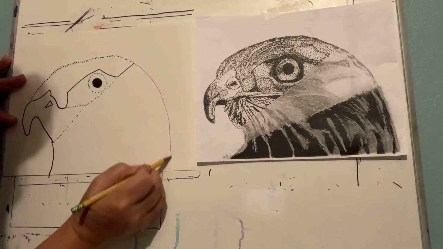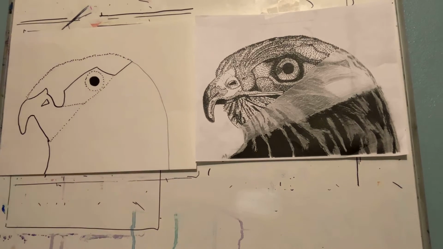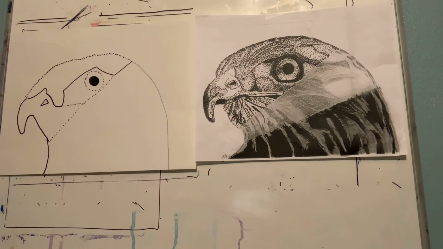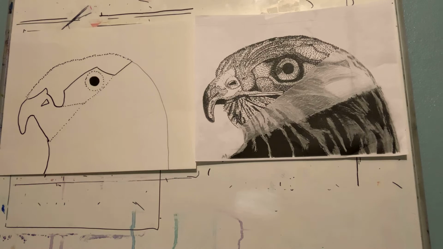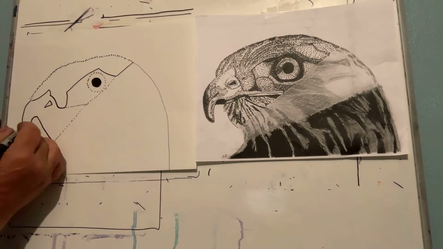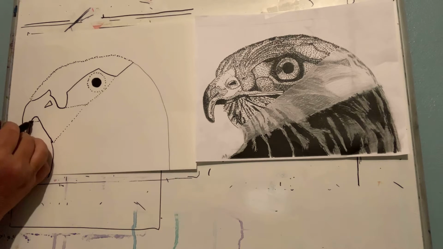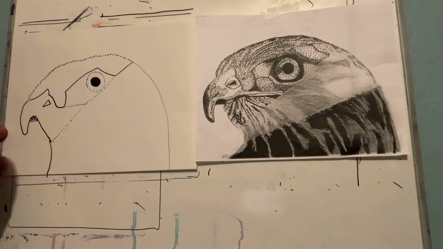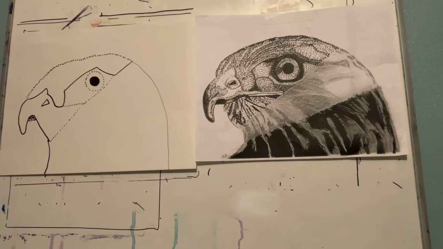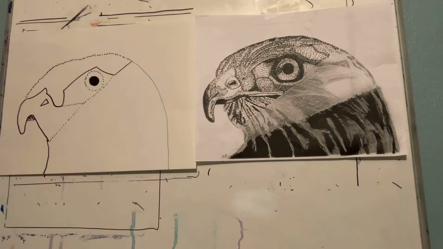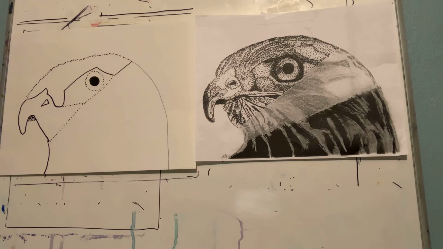And I'm going to connect that line down for the neck of the eagle. Okay, so where else do I have some lines? Right here I have a line, and I'm going to practice going in with my pen, making lots of little dots there for that.